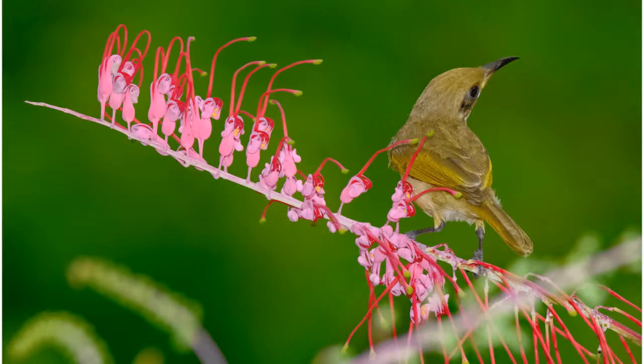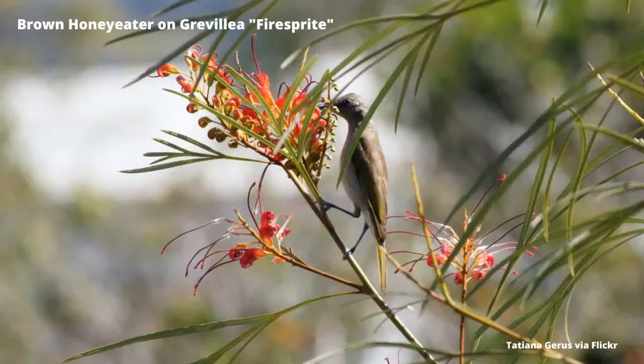But what I want to do just quickly while I'm waiting to see if anybody's going to ask some questions or give a comment or two is to just show you a couple of lovely bird pictures. Let's start with that. Look at that. It's a honeyeater, but what's it on? It's on a grevillea. But here's another honeyeater, and it's on a grevillea, but it's a really, really different looking grevillea.